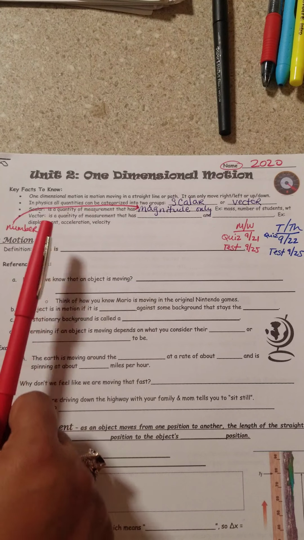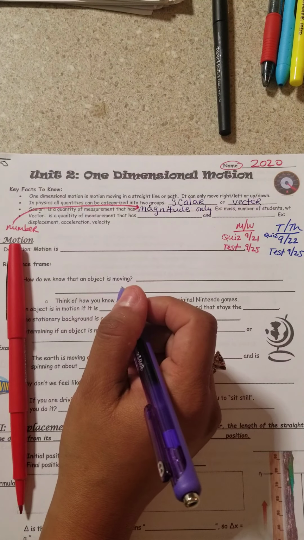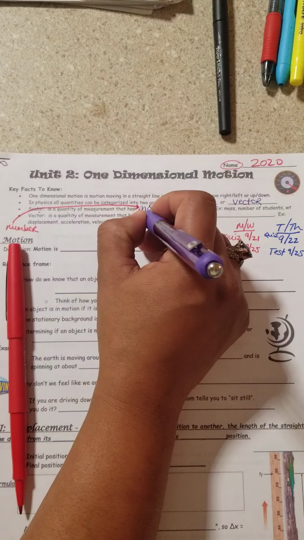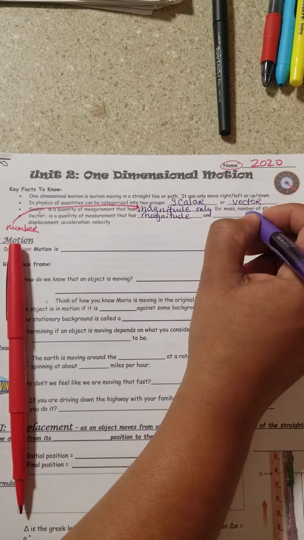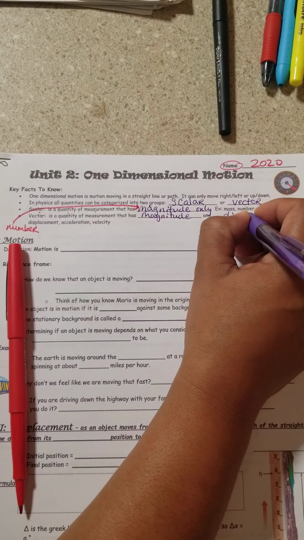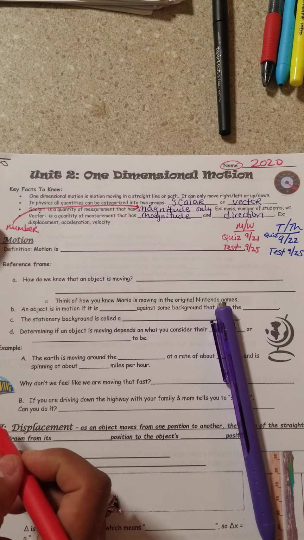Okay? Now, a vector in physics is a quantity of measurement that actually has magnitude and direction. Okay? So again, the word magnitude means number.